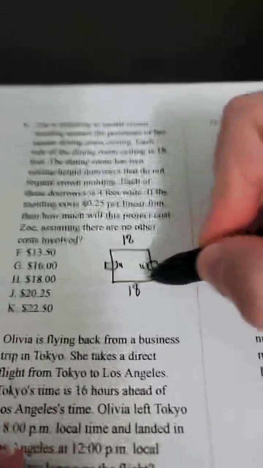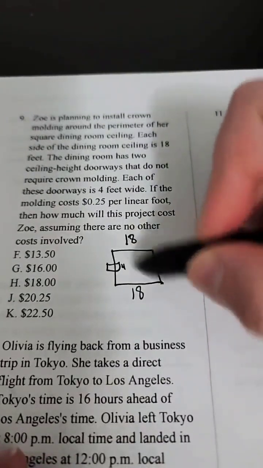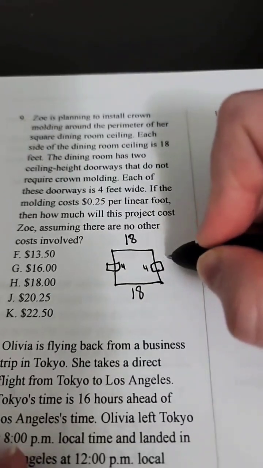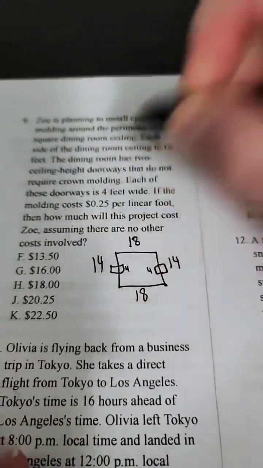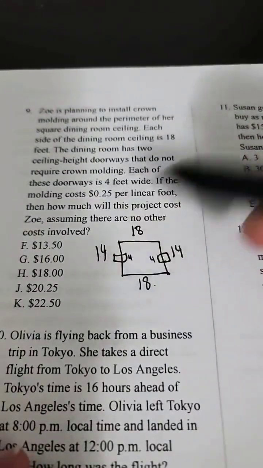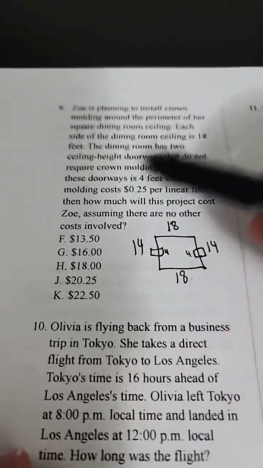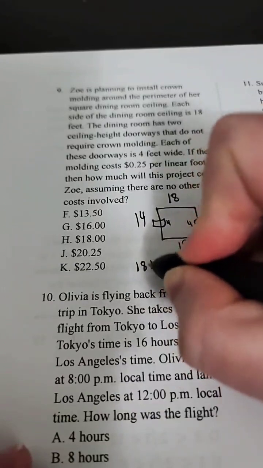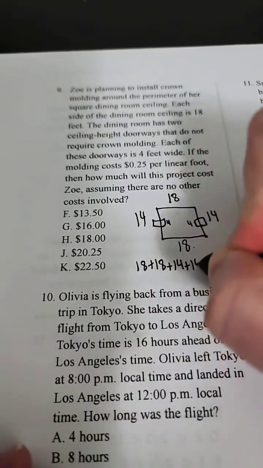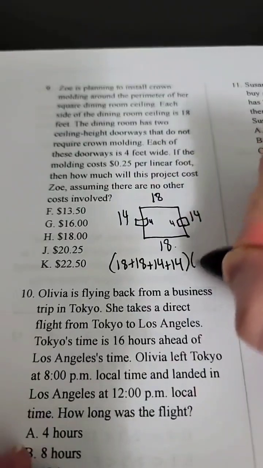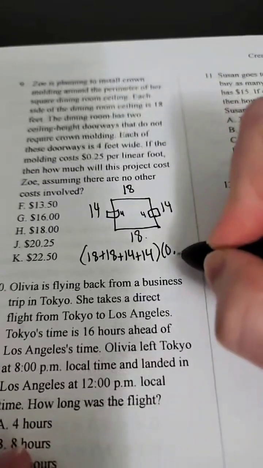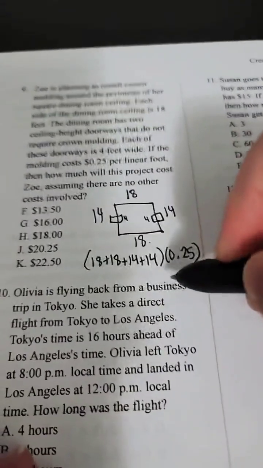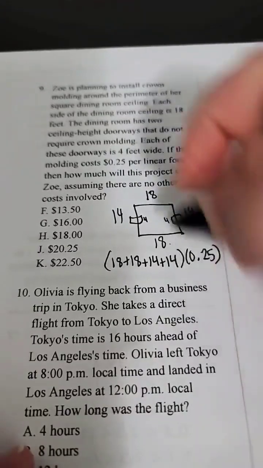So that means we have to take off 4 feet because we don't need the crown molding for the doorways. So we only need it for the stuff around on that side, which would be 18 minus 4, which would be 14. So in total, we need 18 plus 18 plus 14 plus 14 feet of this crown molding. So we have to just add that up. And then we would multiply that by the cost per foot that they gave us, which is 25 cents. So when you enter that into your calculator, you're going to get $16 as your answer, so G.